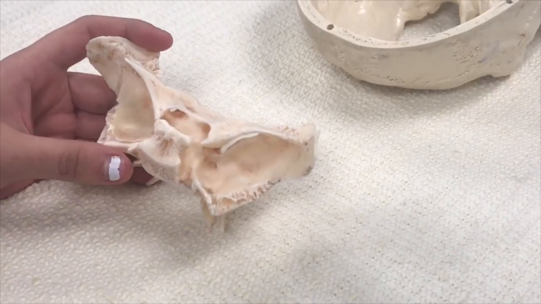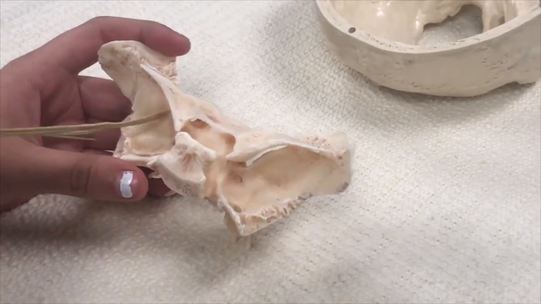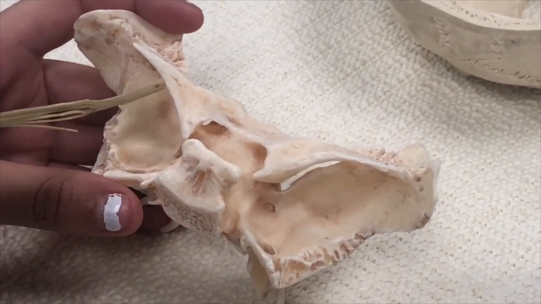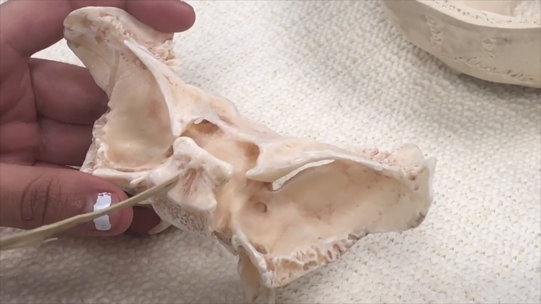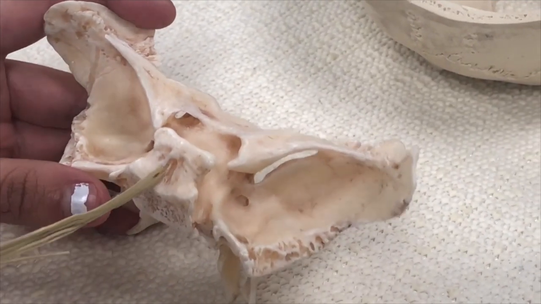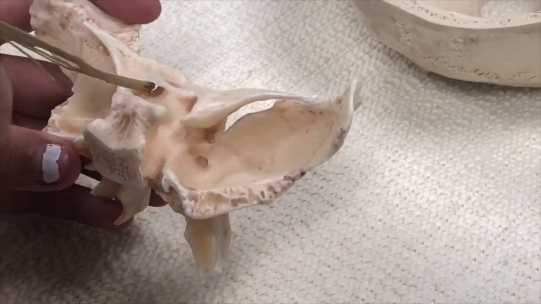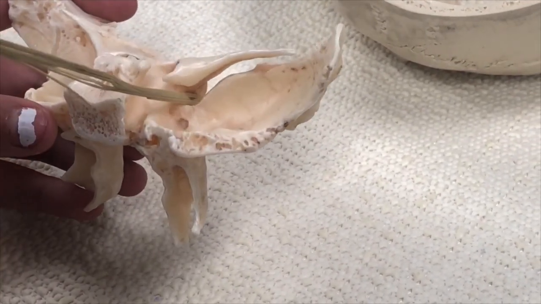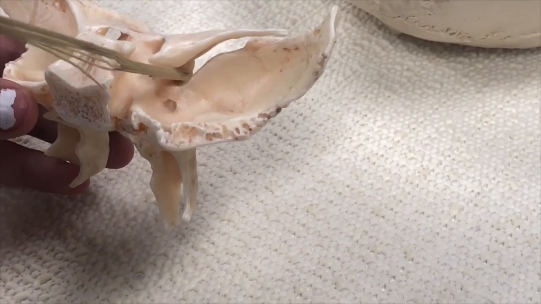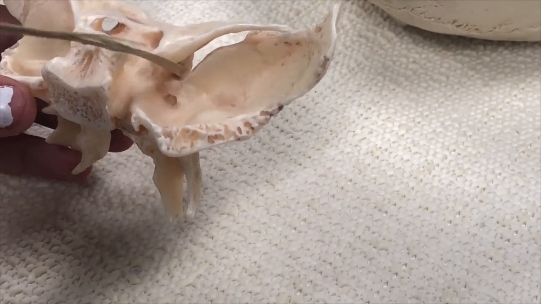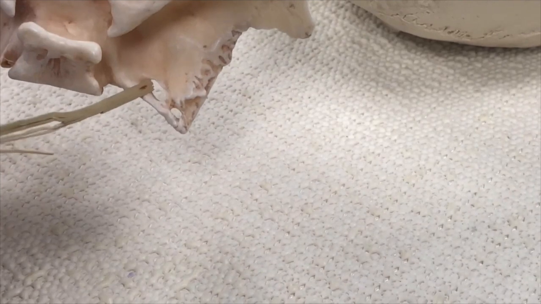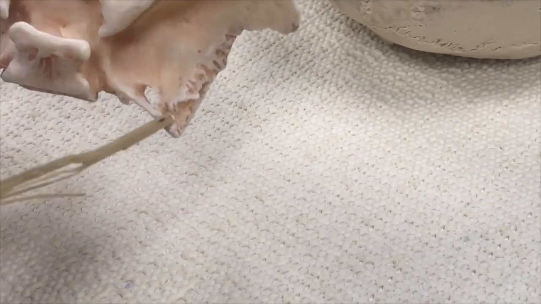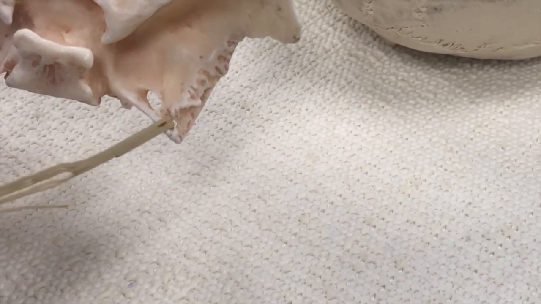Okay, this is the sphenoid bone, and right here, this is called the greater wing. This one is the lesser wing. This right here is called the sella turcica. In here is the optic canal. This one is called the foramen rotundum. And then right here, this oval one is called the foramen ovale. And then this little hole right here is called the foramen spinosum.